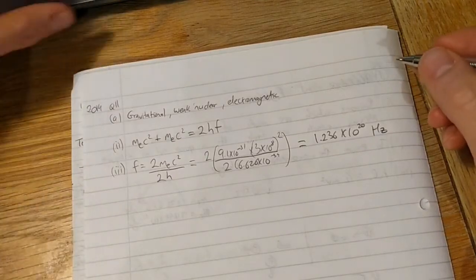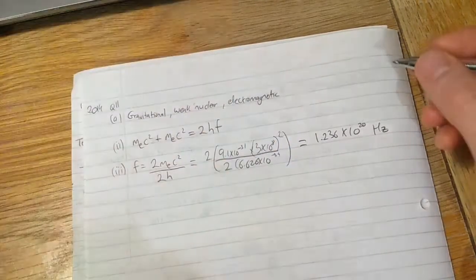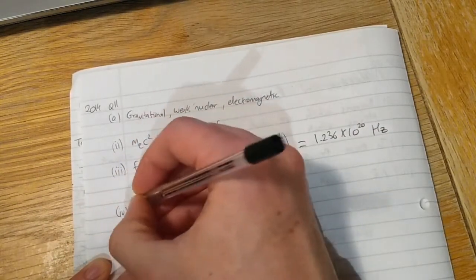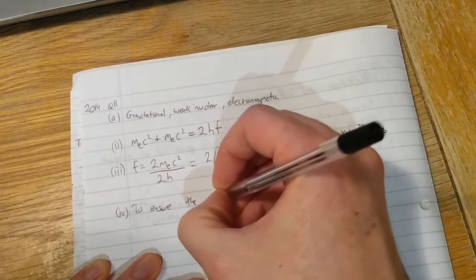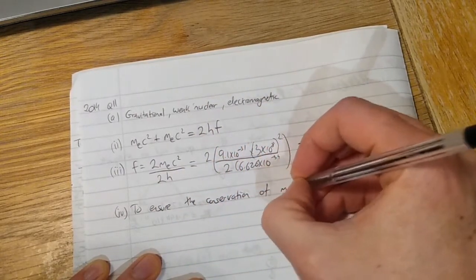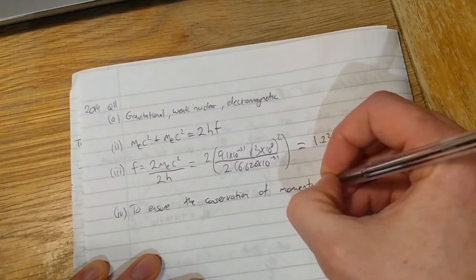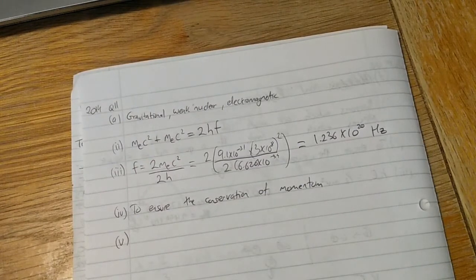Okay. Why do the photons in pair annihilation travel in opposite directions? To ensure the conservation of momentum. So energy is conserved, momentum is conserved, and charge is always conserved in these crashes. Well, I should say mass energy is conserved.